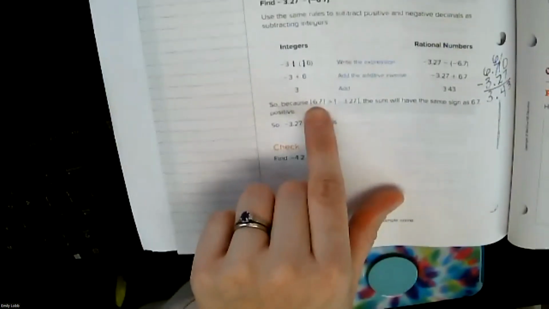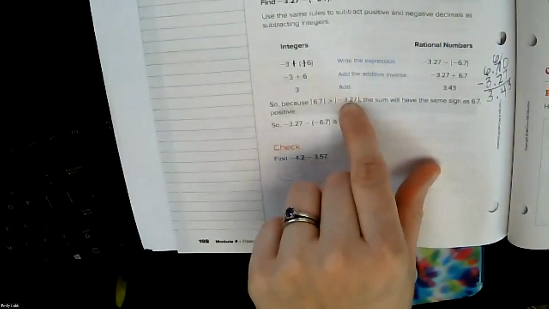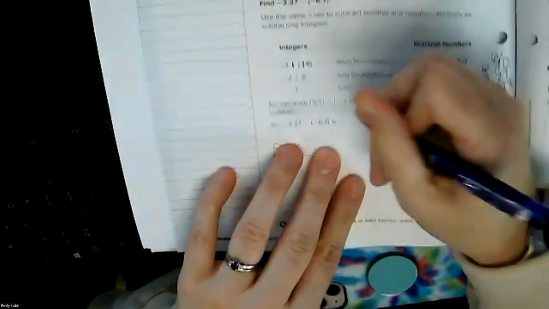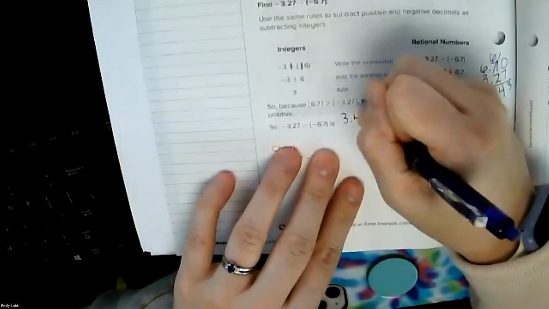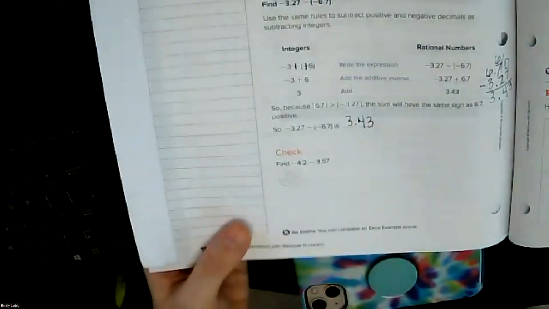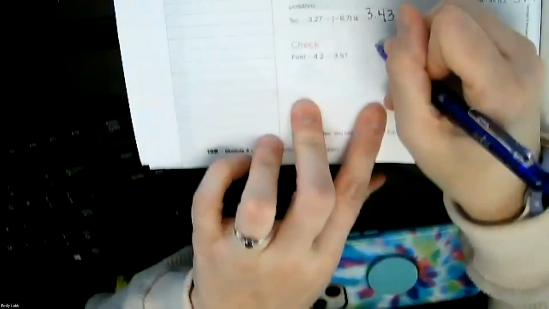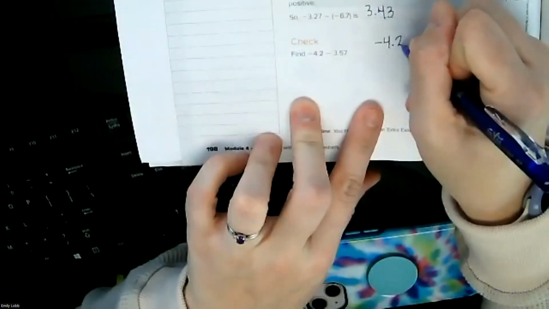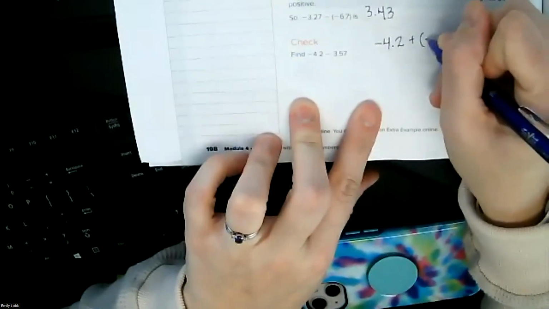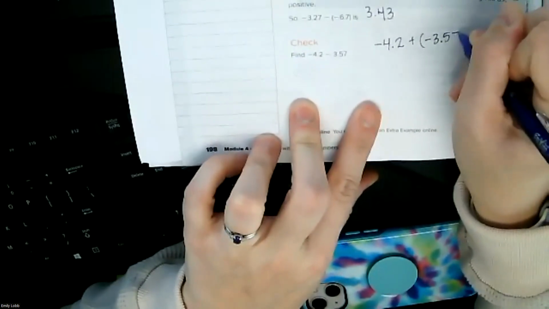the absolute value of 6.7 is greater than the absolute value of 3.27, we just said this, the sum has the same sign as that 6.7. So it is positive 3 and 43 hundredths there. So try that check. Remember, when we're subtracting this, -4.2 plus a -3.57, our signs are the same. So you should be finding the sum. So try that one.